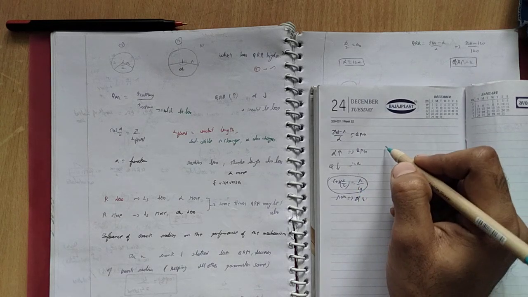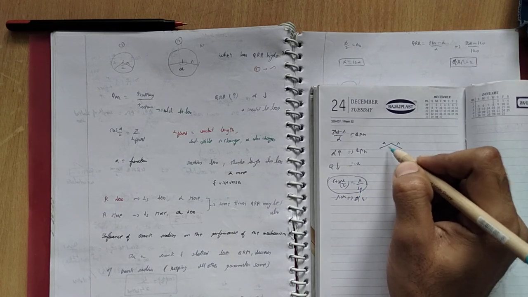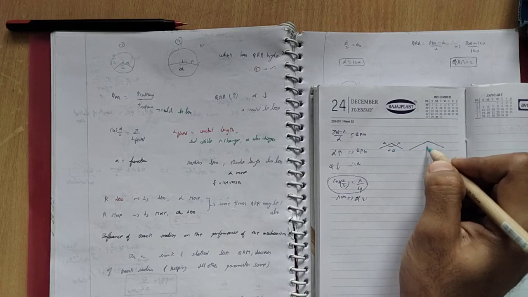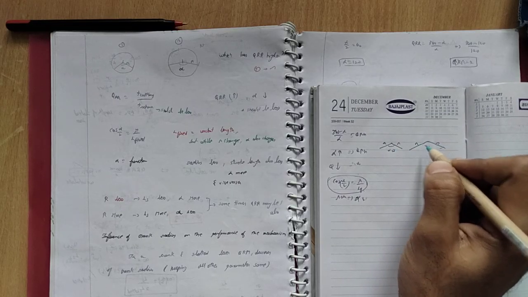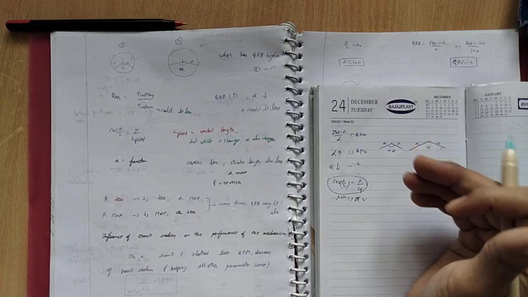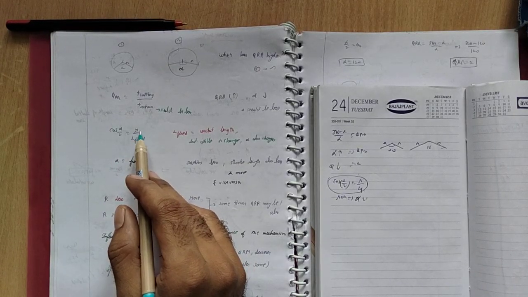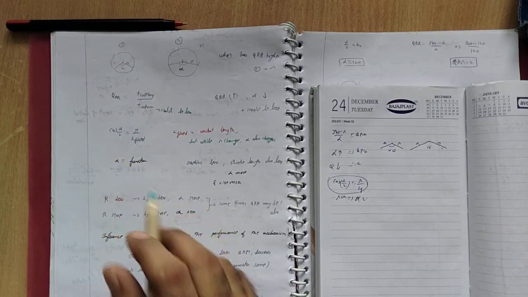So many people might ask, this one is r, this one is alpha, so if this one is 10 degrees, this one will also be 10 degrees? Yes, it will be, but in the real case scenario, everything keeps on changing. You can see here 10 is there and here 20 is there, so a difference will occur.